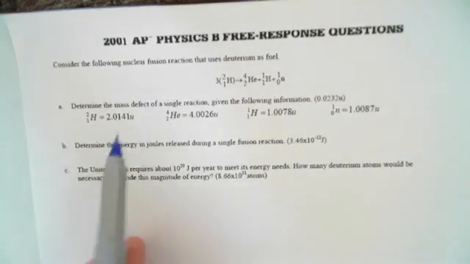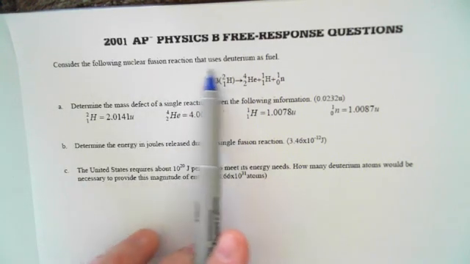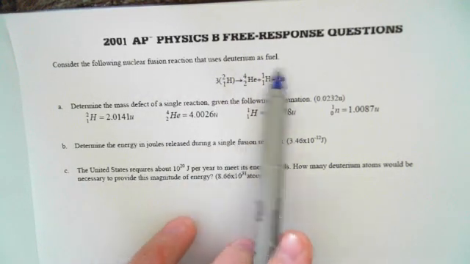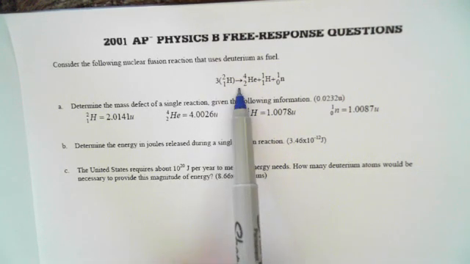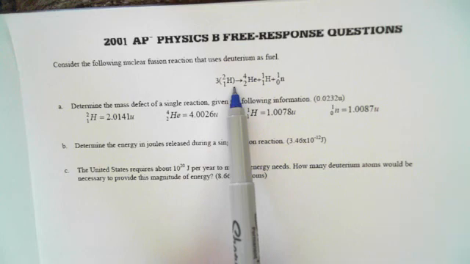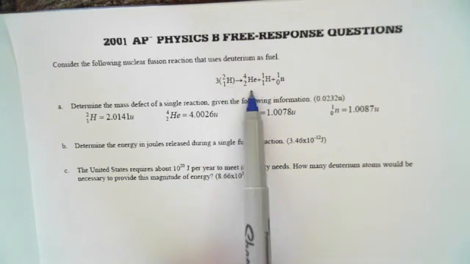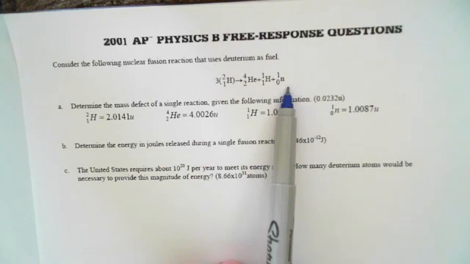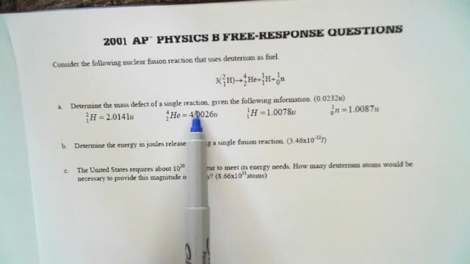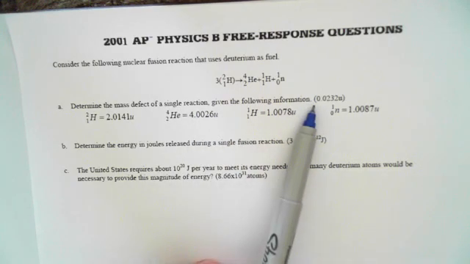Okay, this is an old AP question. Considering the following nuclear fusion reaction that uses deuterium as fuel. So here we have deuterium, 3 of them. Basically, if you're using it as fuel, you're combining those together to form a helium, and then a hydrogen, and then a neutron. It says determine the mass defect of a single reaction given the following information.